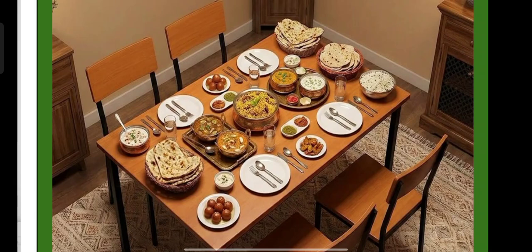Somebody will take 2 chapatis, somebody will take a spoon of biryani, likewise. So all the plates will represent a subset of the set of all dishes on this table. Also the plates are subsets, and this entire table itself is a subset, and we will always consider the null set case also.